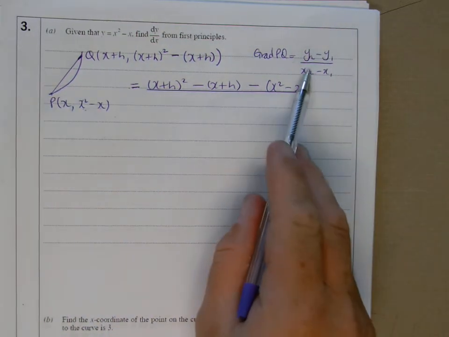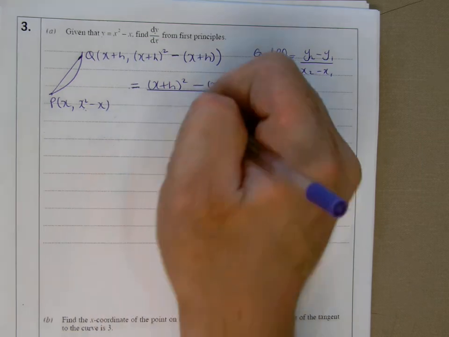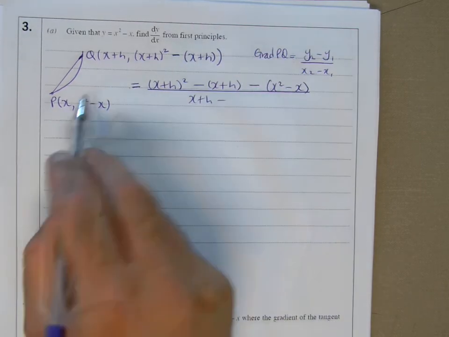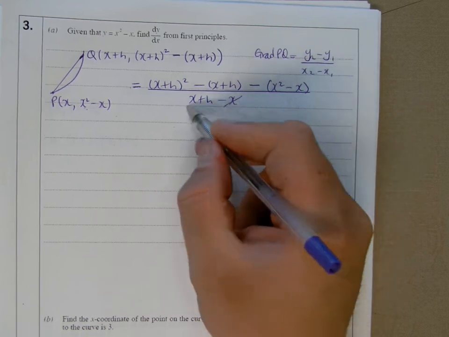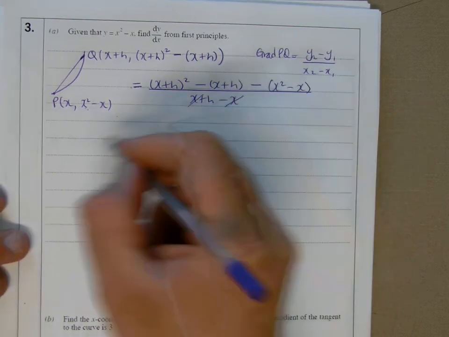The bottom is easy though, isn't it? Because x plus h take away x1, which is just x. And that's nice, you always get that. And of course the x cancels, so you're just left with h on the bottom.